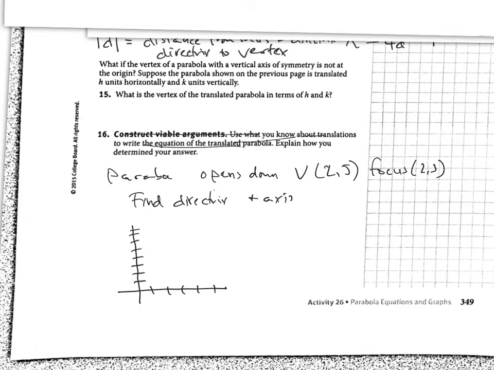So we know the vertex is (2, 5). I'm going to label that so I don't forget that that's the vertex. The focus is at (2, 3). So we know that it opens down. We don't really know what that looks like. But that space right there, that is d, that space between the vertex and the focus. So we want to do that same space, those 2 points, and go the other way.